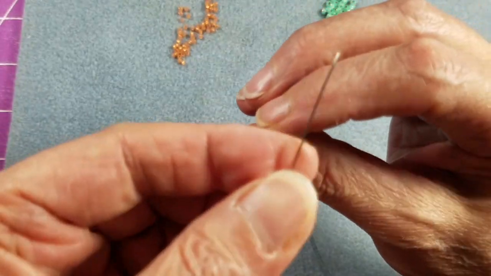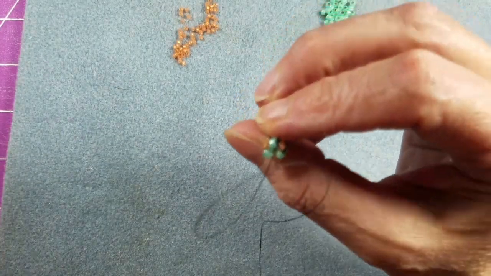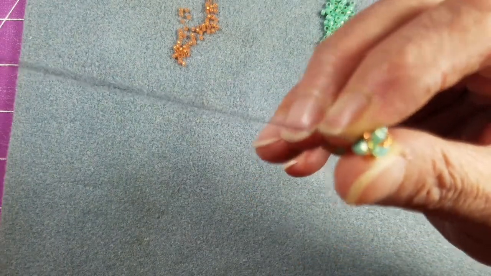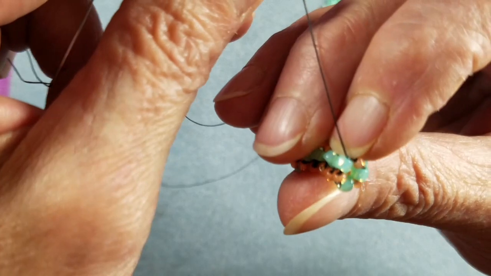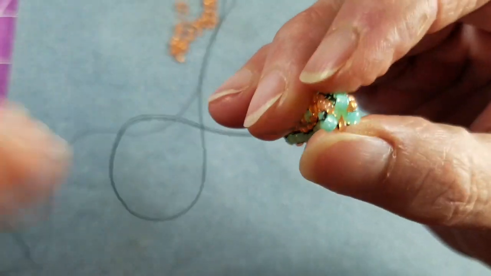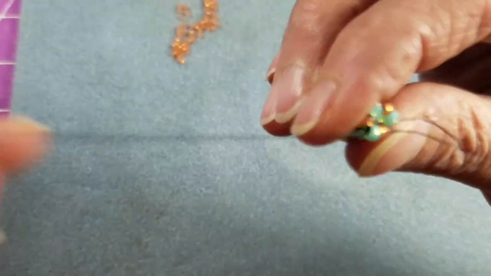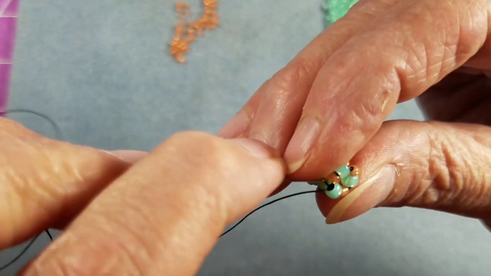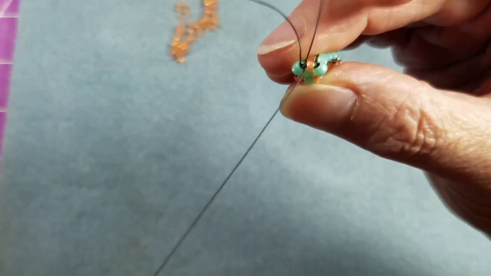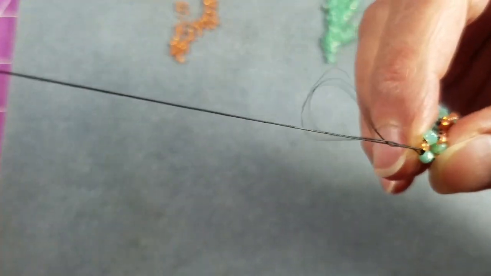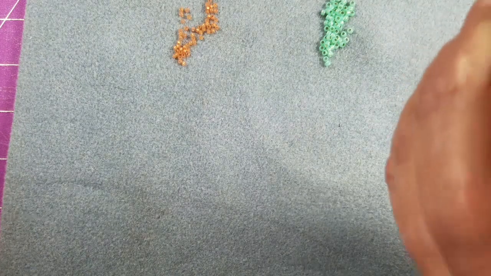Then I would just take my needle and go through the loop, and then make sure my knot falls to the right-hand side of that 8-0 and the left-hand side of that 11-0 right there. You could do that a couple of times and then cut your thread. Make sure you move away from the last knot that you make before you end that thread with the scissors or a thread burner. So there's 2.